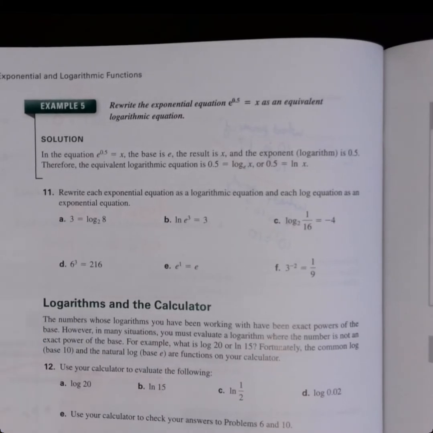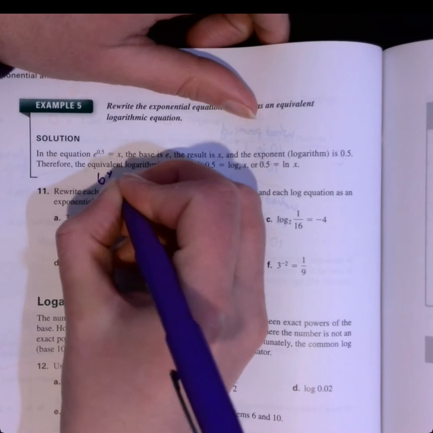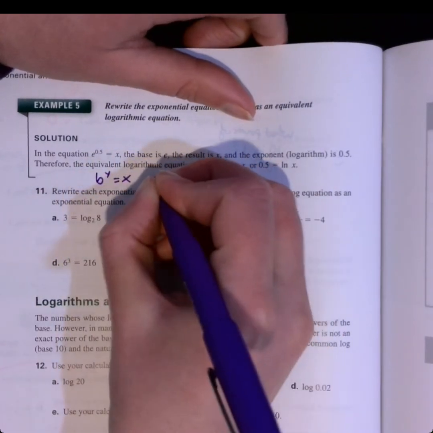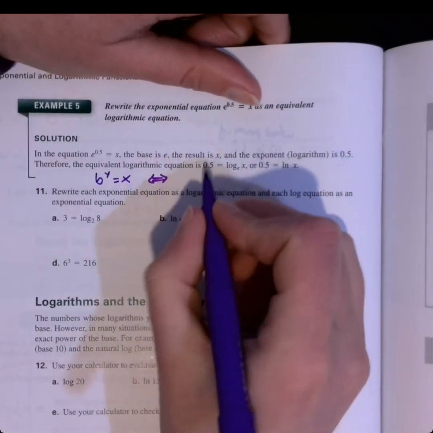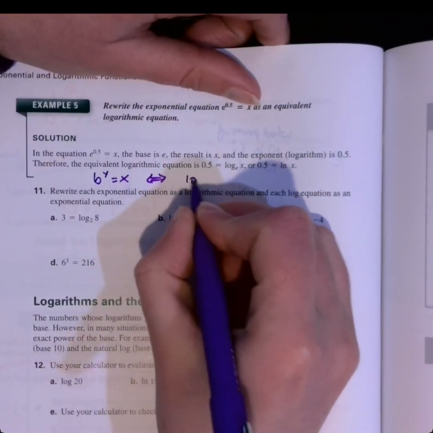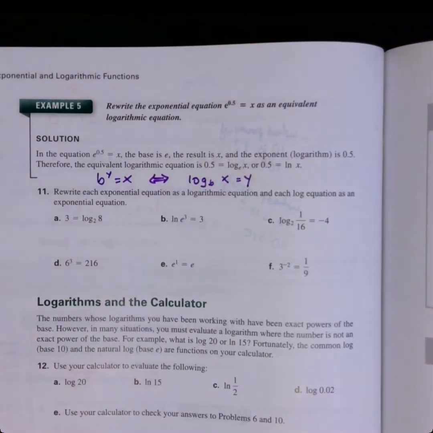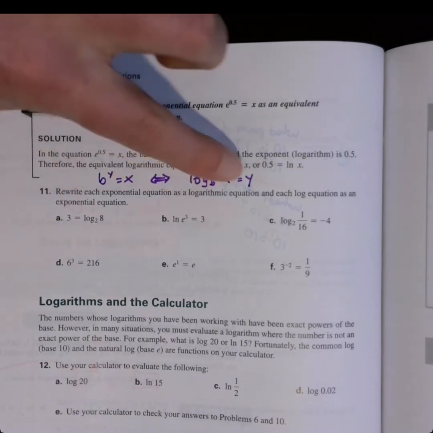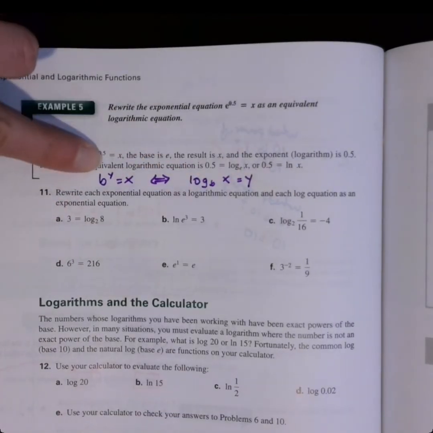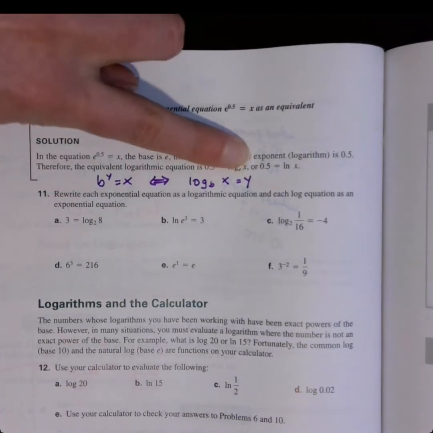All right, so I'm going to make a note of that again right here. B to the y equals x is equivalent, that's a symbol for equivalent, just a double line and 2 arrows there, to log base b of x equals y. On the top line, we have some things that are already in logarithmic form. We're going to switch from logarithmic form back to exponential form. Then the bottom, we have things that are already in exponential form. We're going to switch them into logarithmic form.